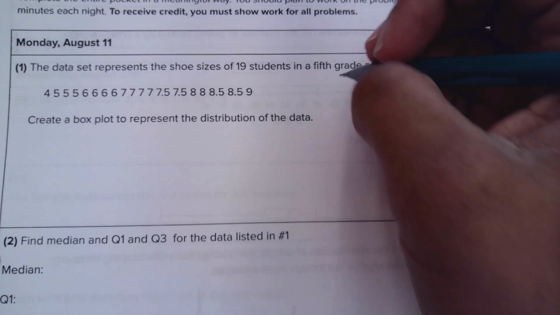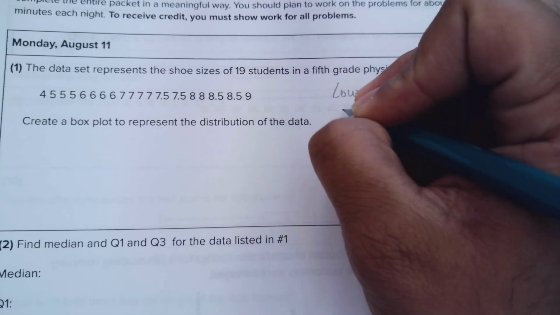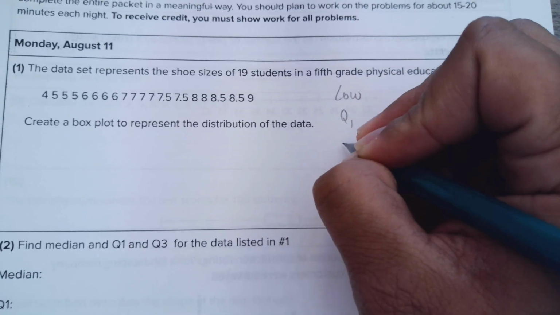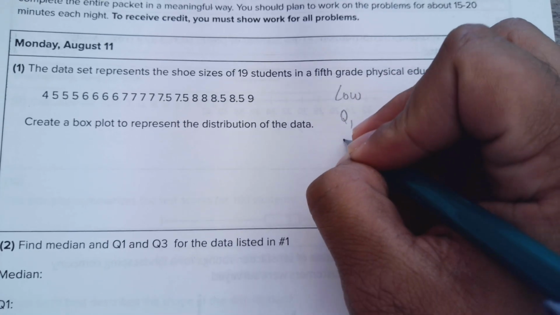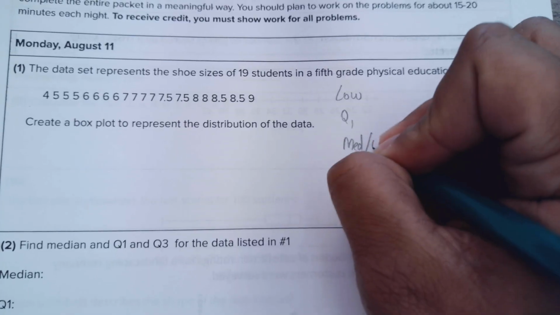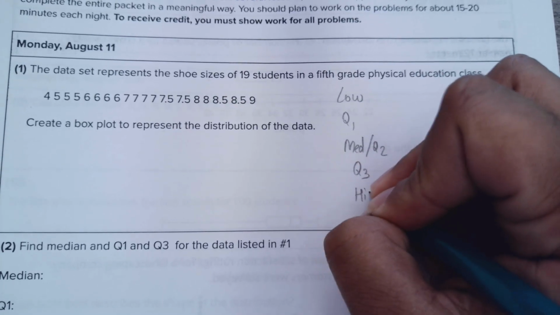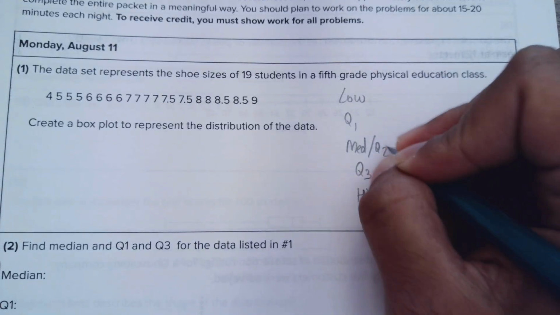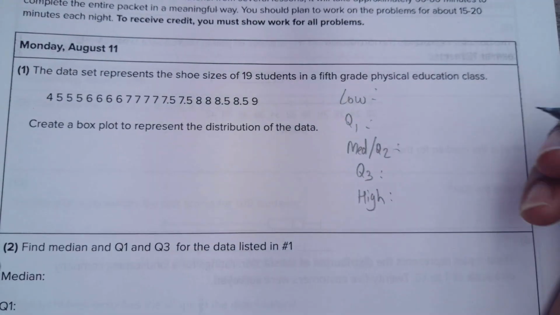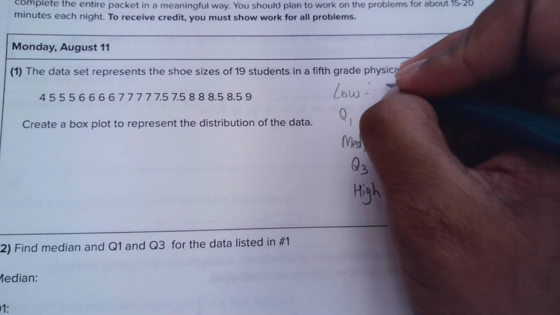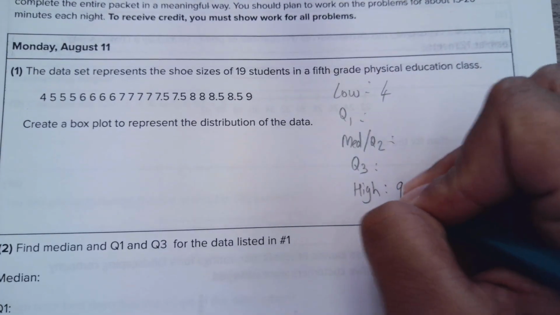The low, quartile 1, then median, also known as quartile 2, quartile 3, and then the high value or the maximum value, right? The low here is easily represented. It's 4, high is 9.